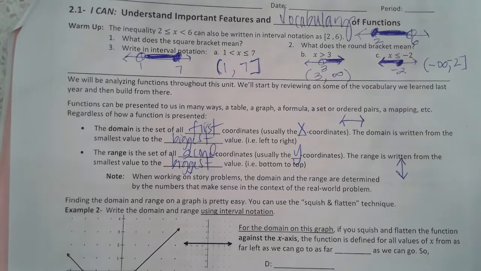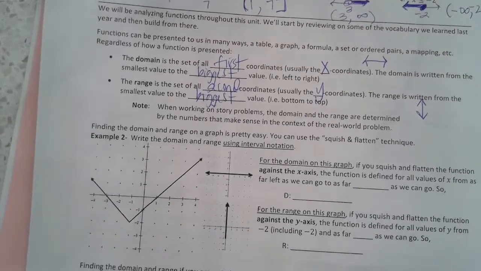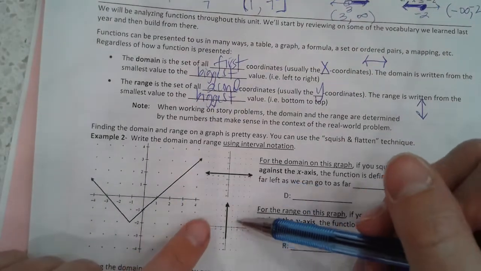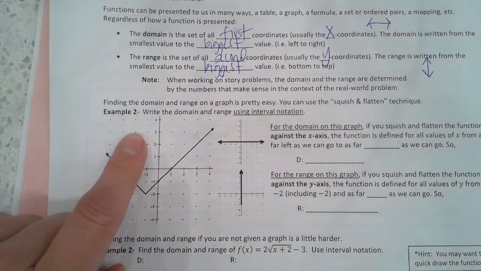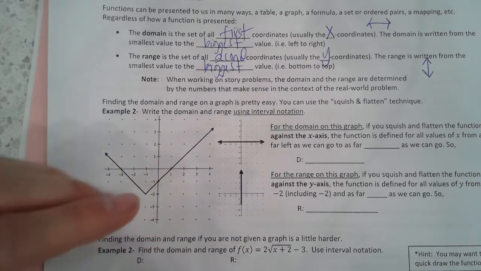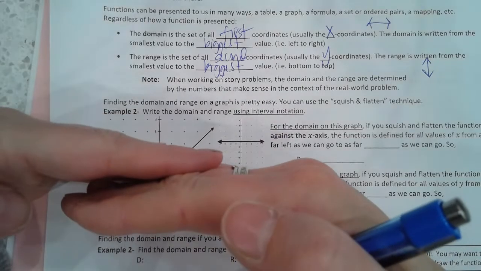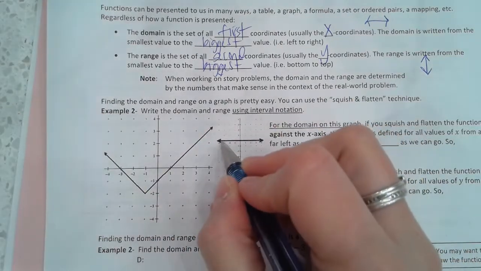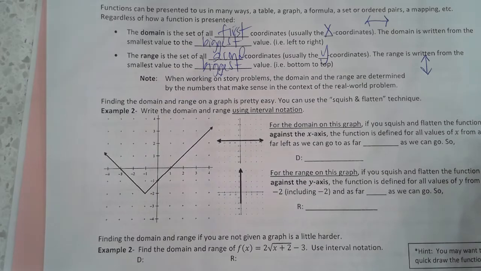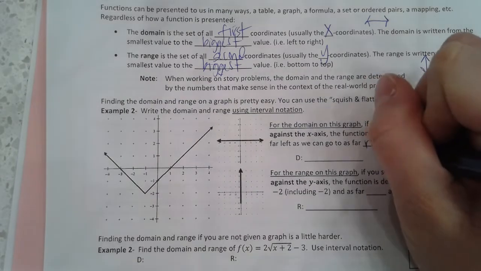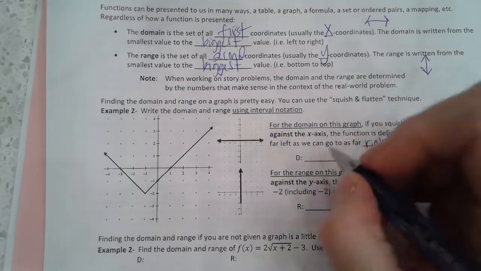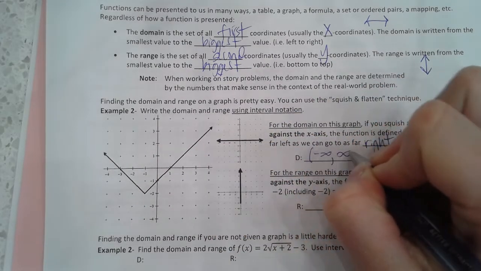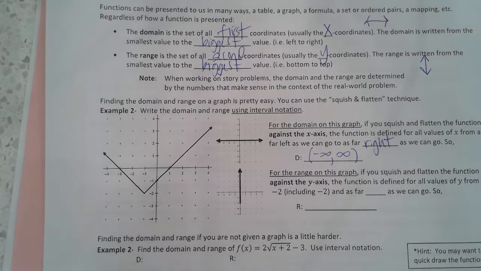Okay, so let's look at the picture. These two graphs help understand what's going on in this picture. We're trying to figure out the domain. So the domain is how far left and right the picture goes. If I were to squish the domain and make it a flat line like this, my picture is going to the left forever and then to the right as far as we can go. So the domain of this graph is -infinity to infinity. It goes to the left and right forever, and infinities always have parentheses.